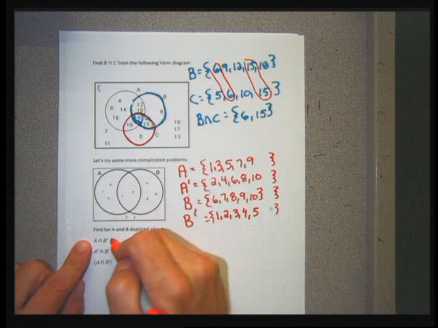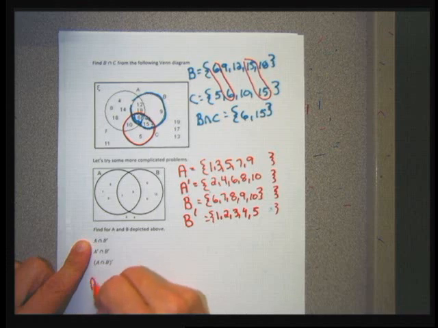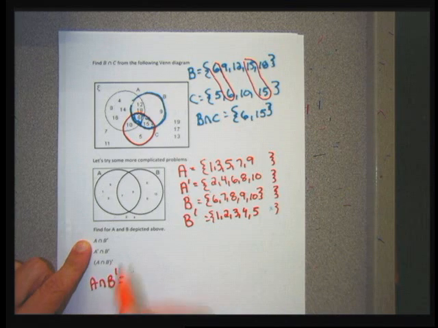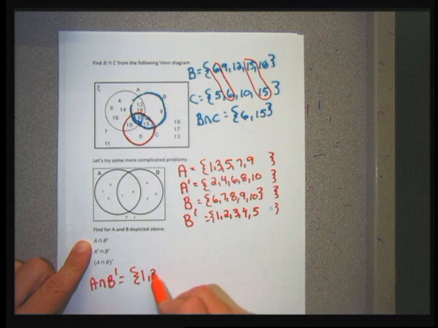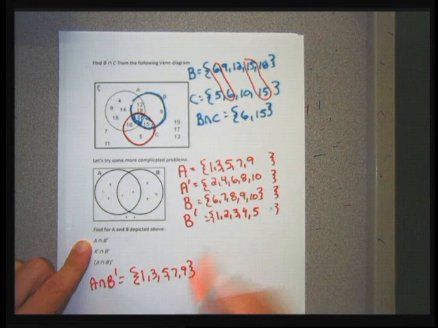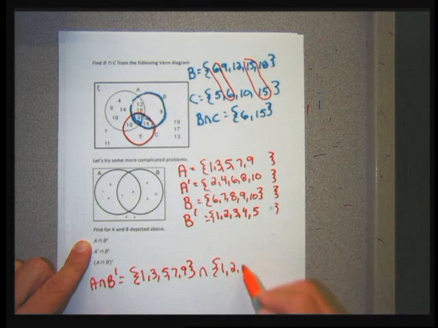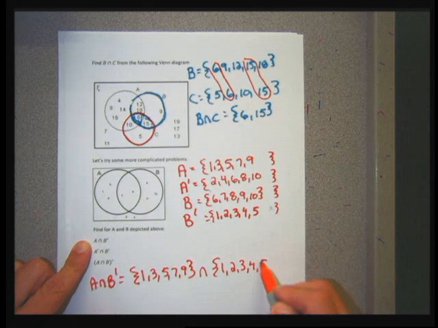So one thing I'm asked to do here is A intersection B complement. To do that with my sets, I'll just write the sets I'm intersecting. A is the set 1, 3, 5, 7, and 9. B complement is the set 1, 2, 3, 4, and 5.